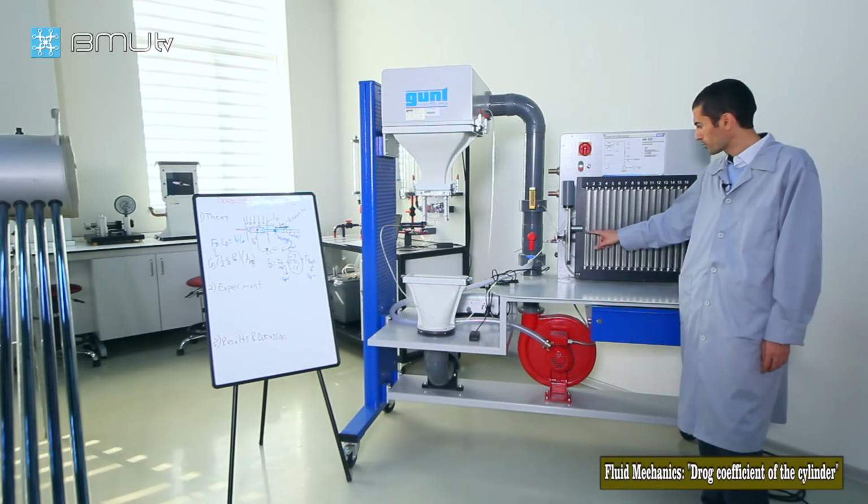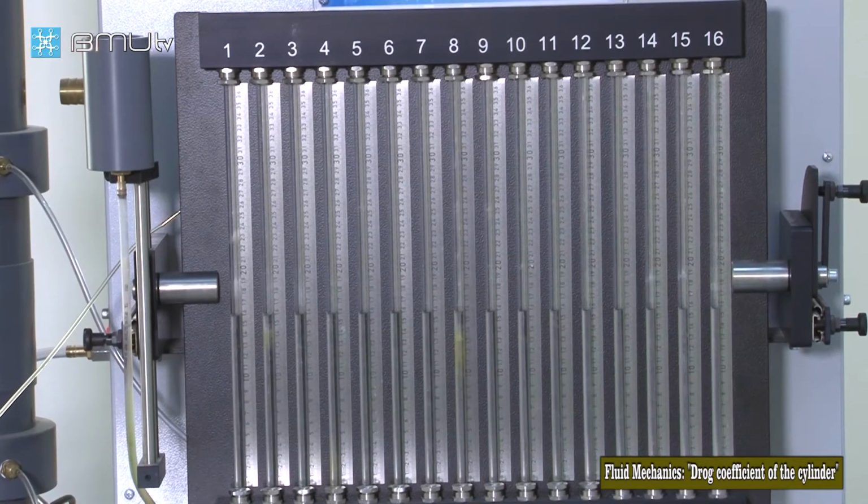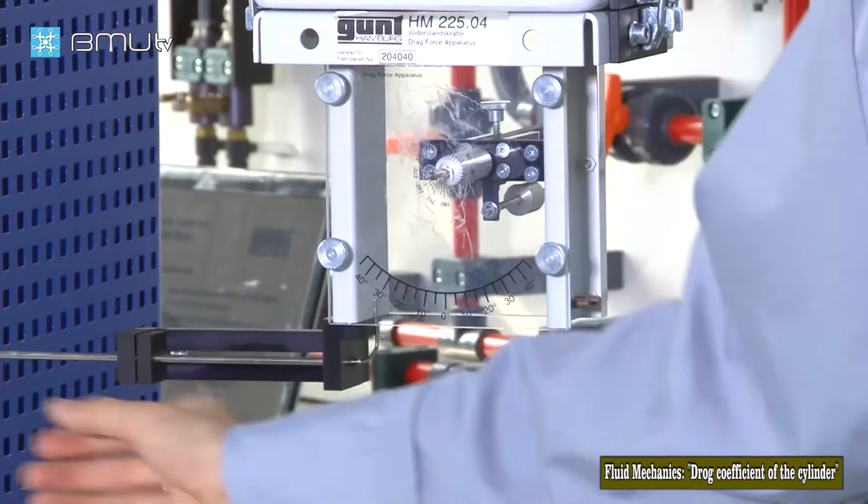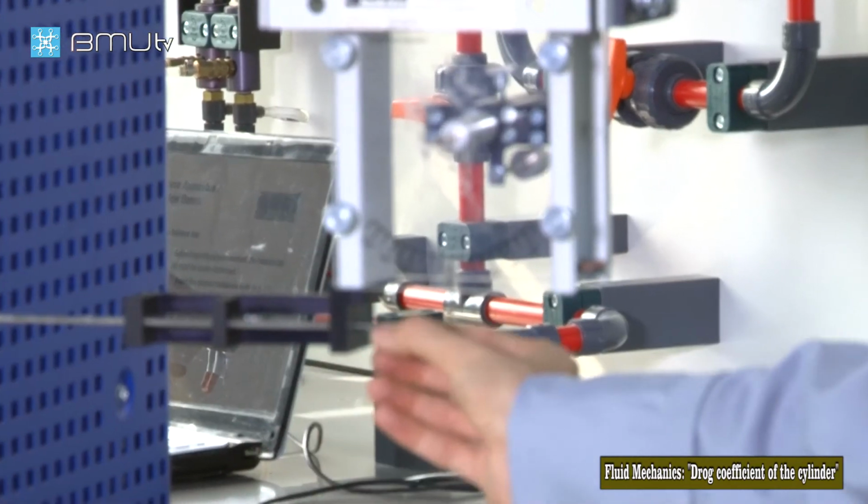Okay, and for the first manometer, the height will change because the first manometer is connected, if you can see the tube here, to the tube inside this measuring section. This one moves, okay? You can move it to any position that you want.